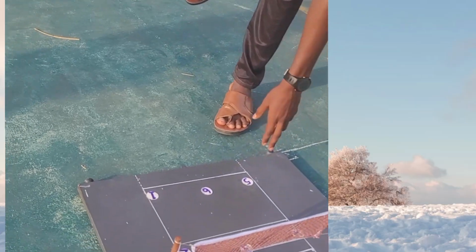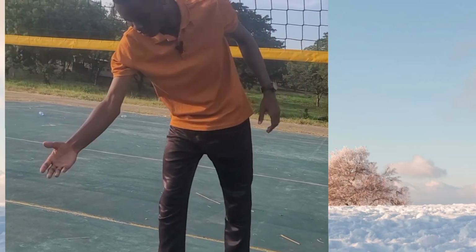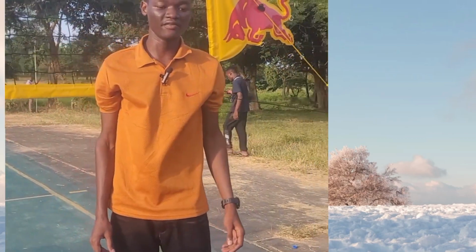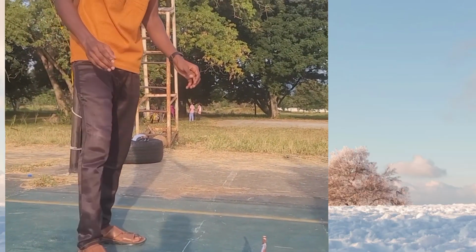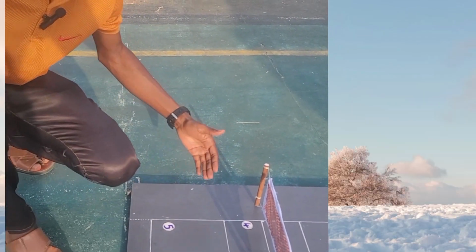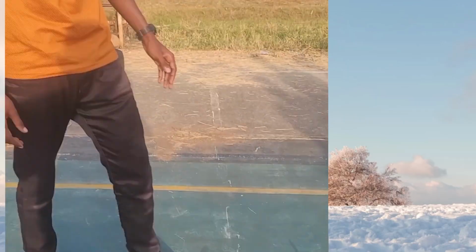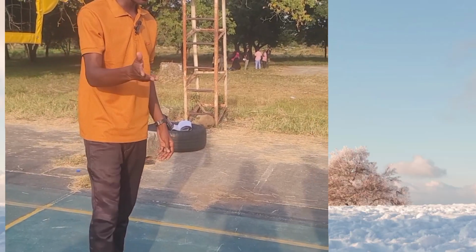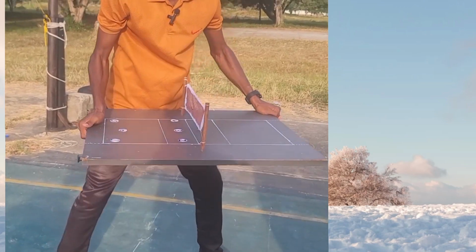But number 5 has the role of defending, meaning to receive the ball from the opponent. Number 6 is the receiver, where the key role is to receive the ball from the opponent. In simple terms, we have 2 rows here: the back row as well as the front row. The back row is the defensive zone, and the front row is the attacking zone. So you can come close to observe it.